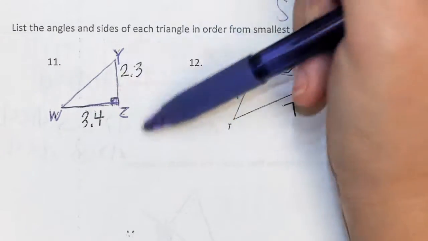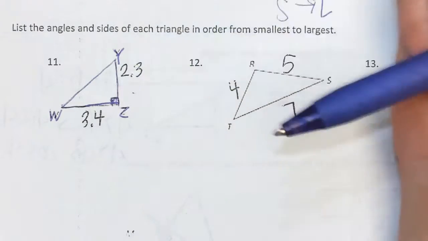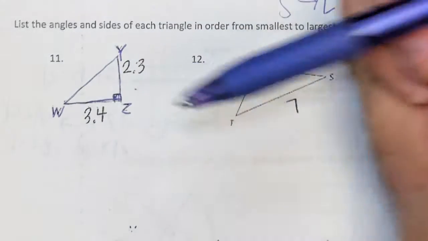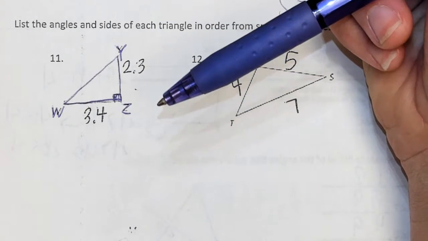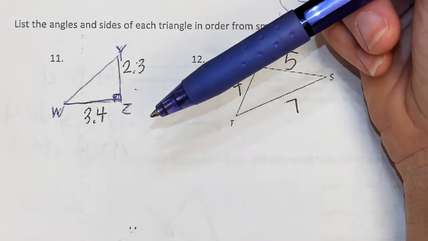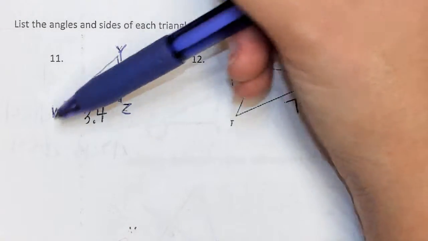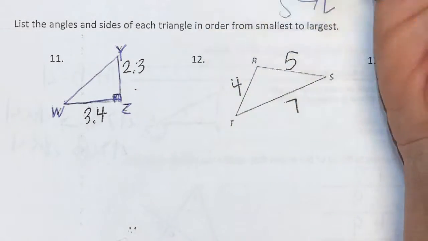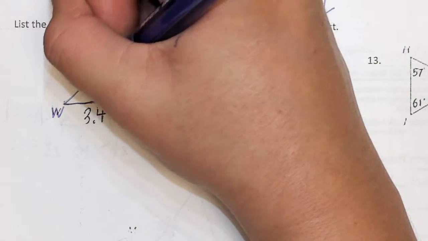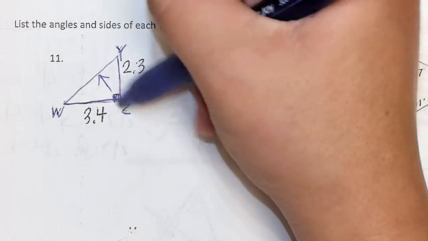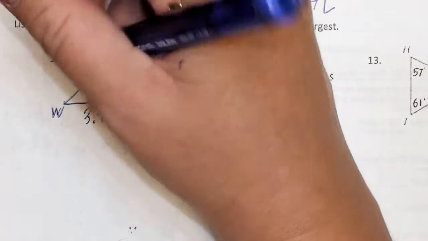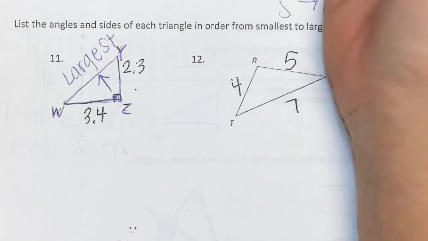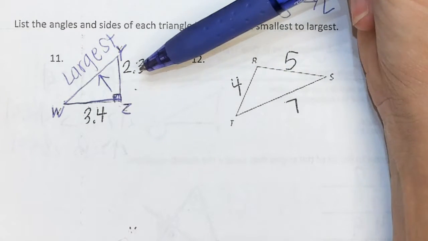Well, okay, here's the thing. I know 3.4, I know 2.3, I know 90-degree angle. Well, if this is 90, what do the other 2 angles have to equal? 90. Right? Well, if this and this have to add to be 90, are either of these the largest angle? No, because your 90 is. So all of a sudden, automatically, if this is 90, then the one across from it has to be the largest side.